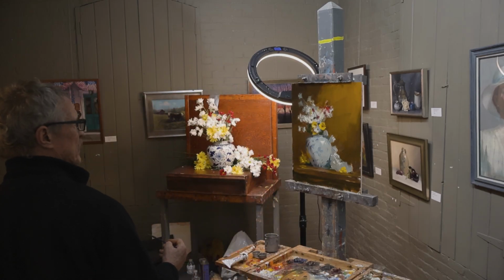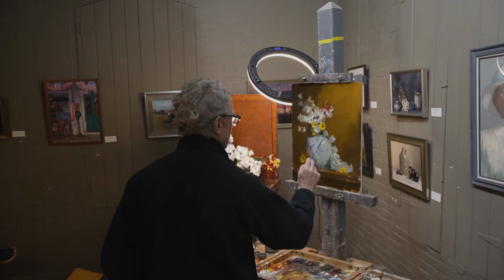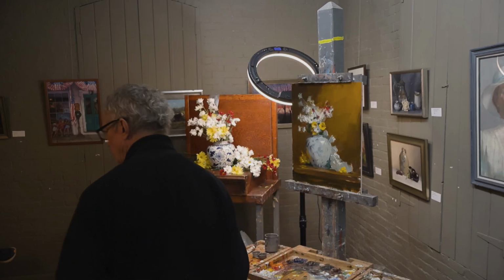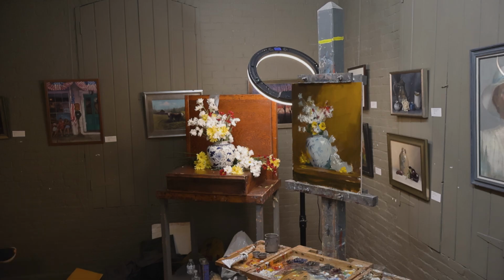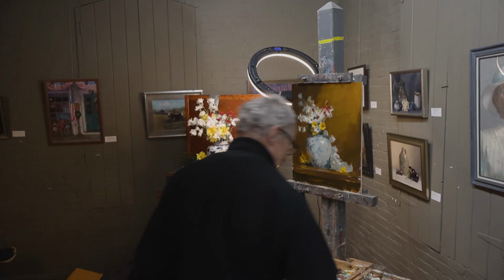Now that I've gotten rid of it, I might have a hard time explaining to people why there's this flower growing out of the shoulder of the pot.